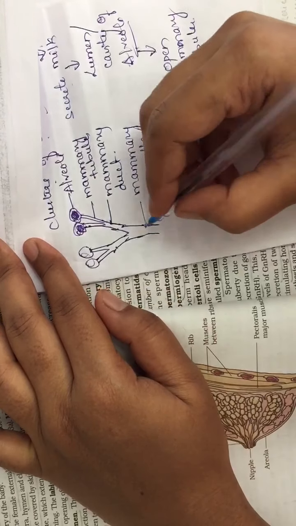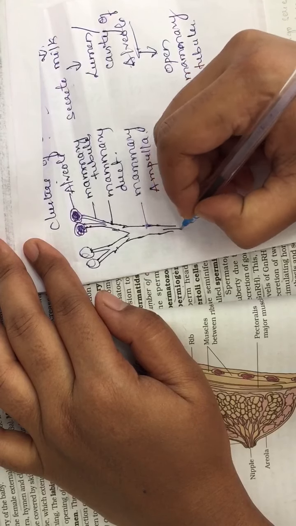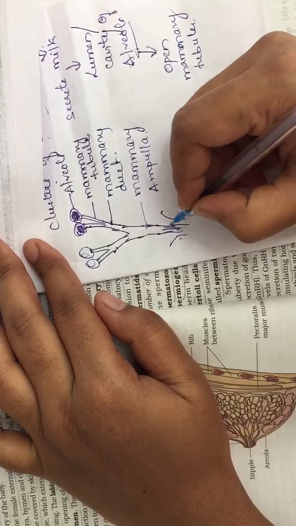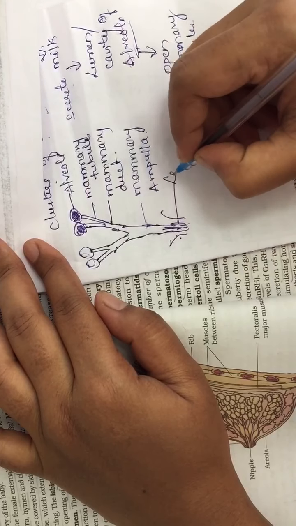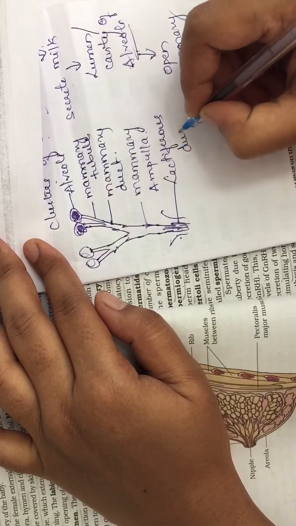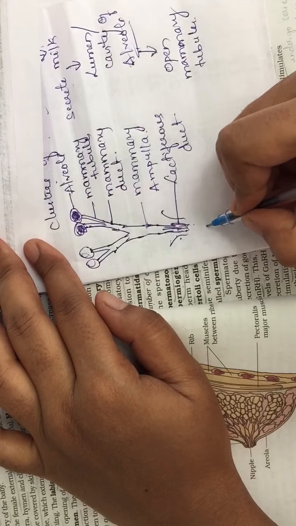This mammary ampulla is connected with the lactiferous duct. Here you can find the nipple, and here the lactiferous duct. Through the lactiferous duct the milk is sucked out.